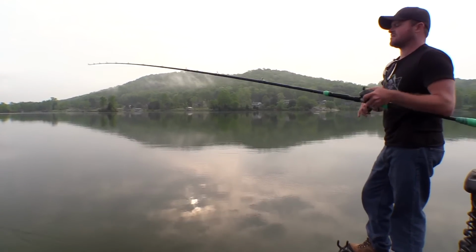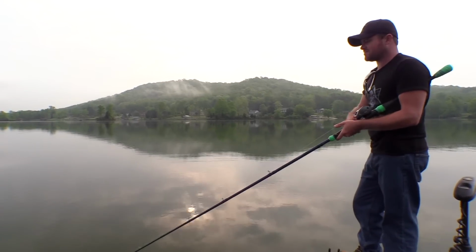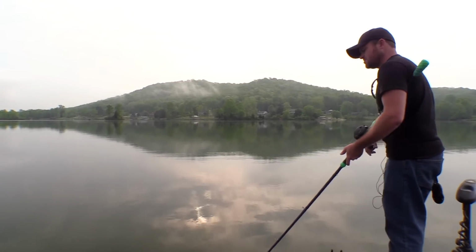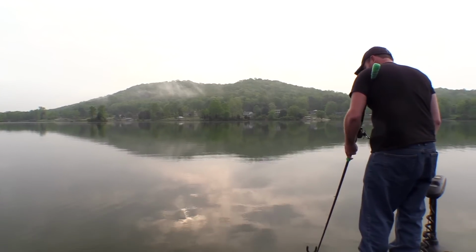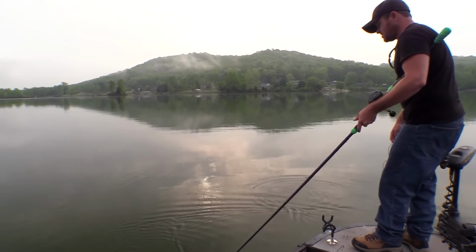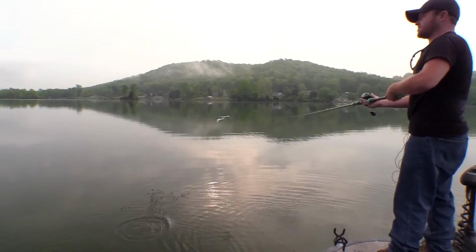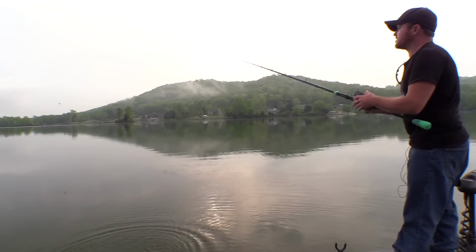So I guess the technique, I always forget what they call it. I think in bass fishing they do something called yo-yoing, maybe. It's similar to this, but this is one of those things that I talk about where bass guys have a lot to learn from musky fishermen. Musky guys have a lot more to learn from bass fishermen. That's my opinion.